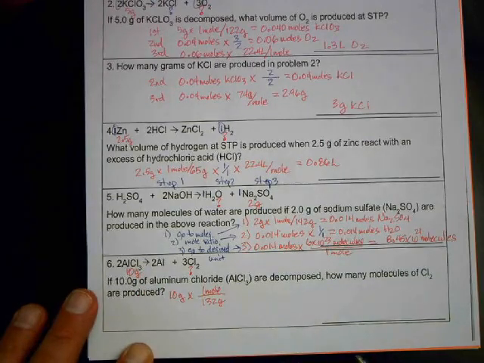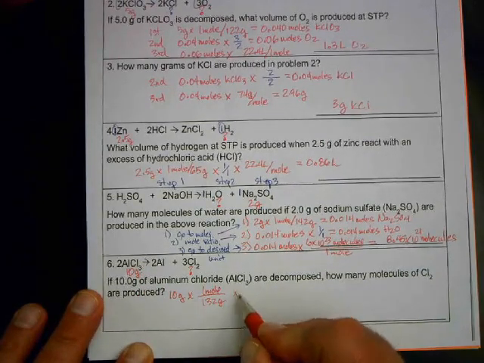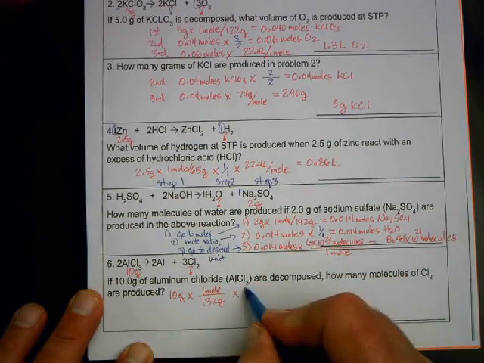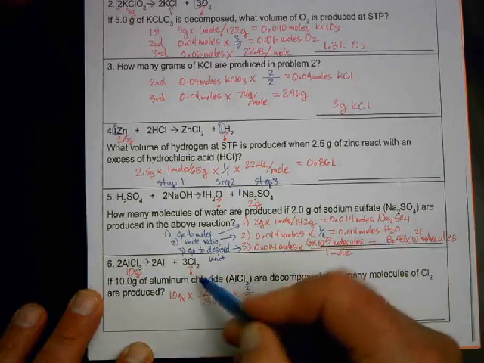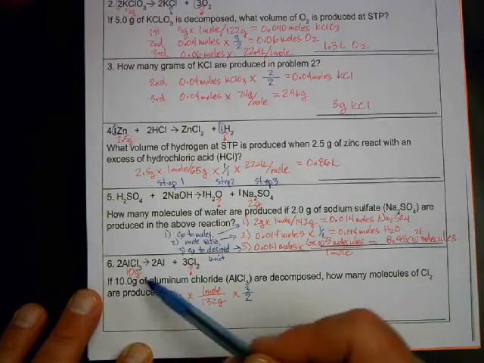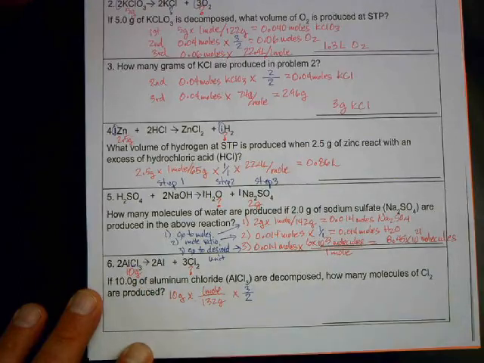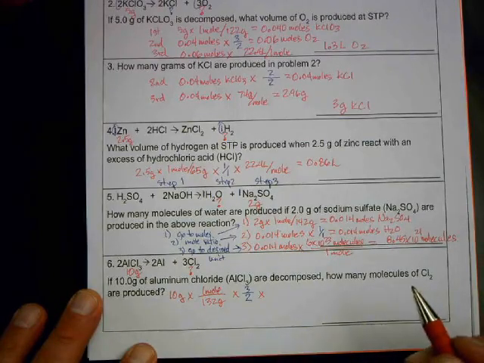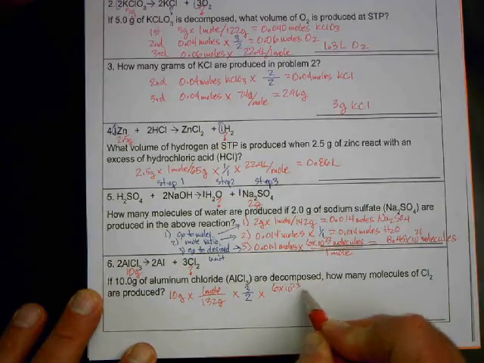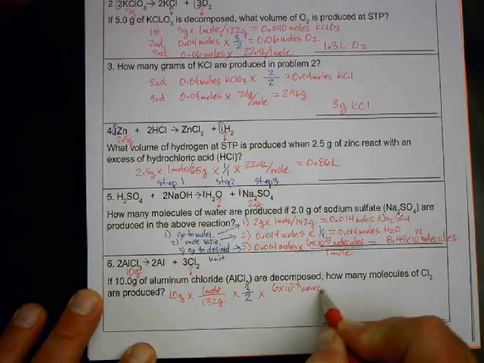Okay, now my mole ratio step. Okay, question mark on top. That's the question. How much chlorine? What is it I already know? I already know 10 grams of aluminum chloride. And then I want to go to molecules. So 6 times 10 to the 23rd molecules per mole.